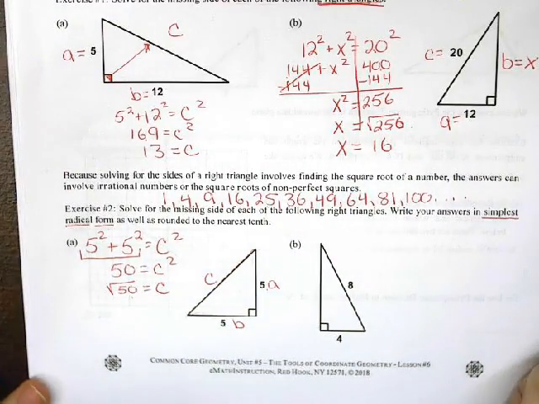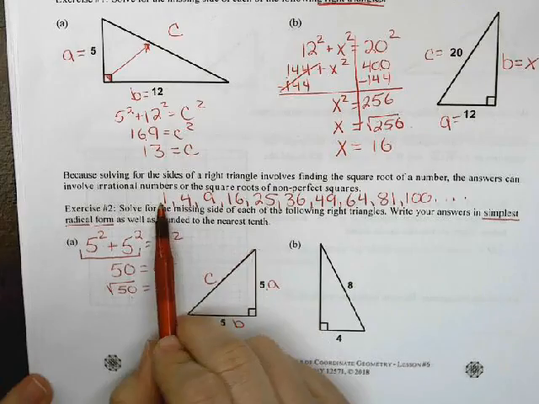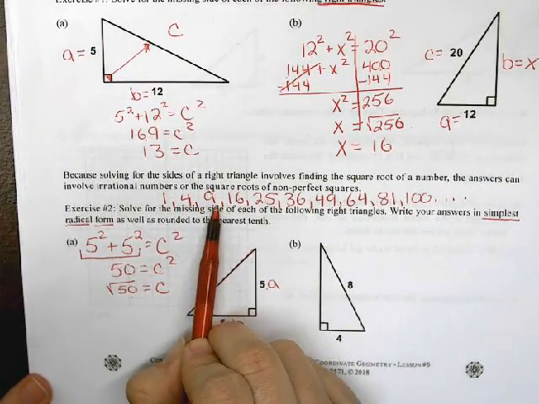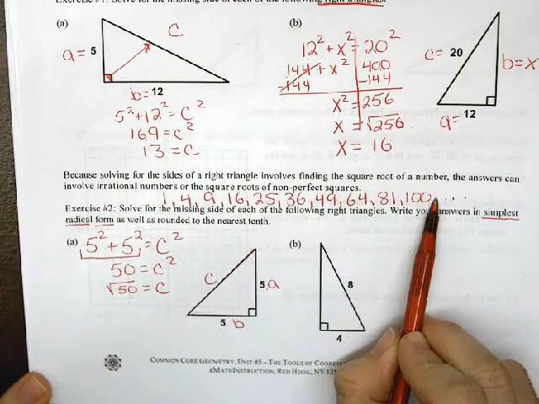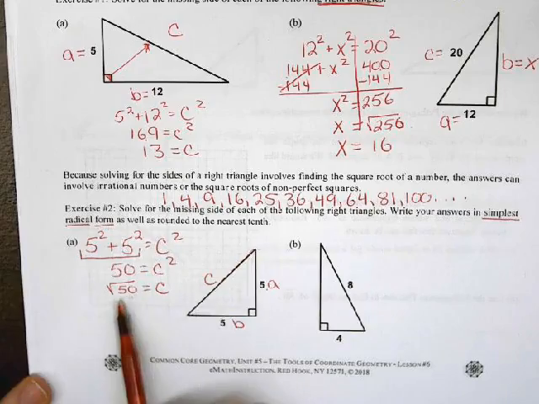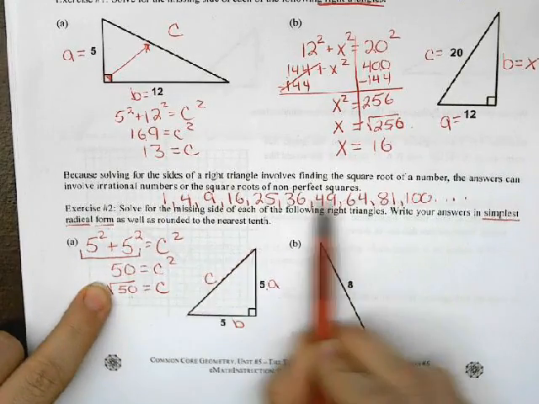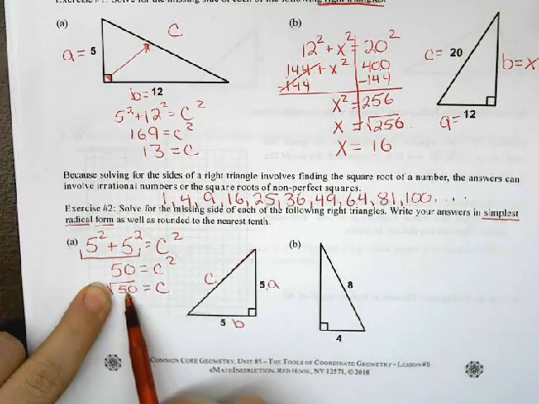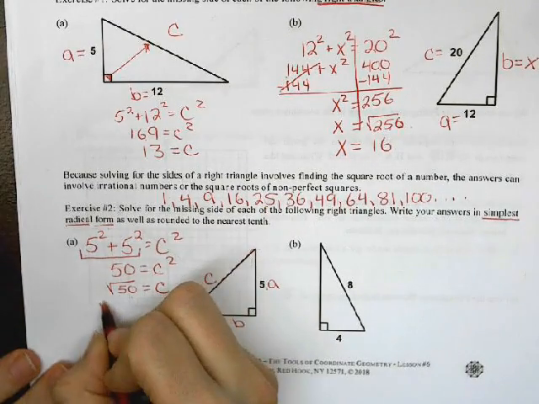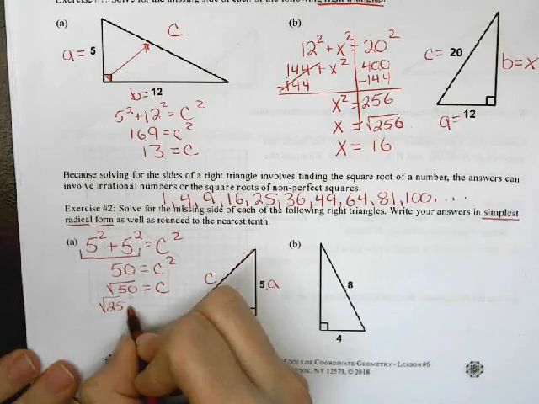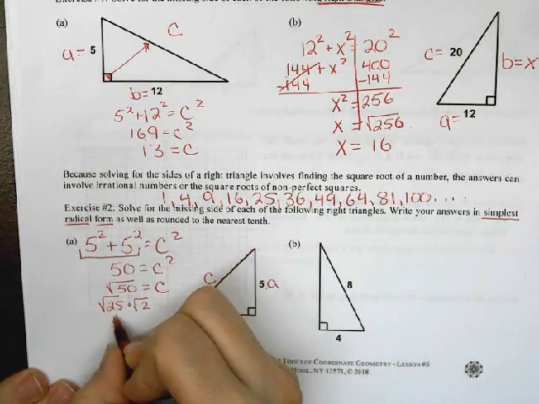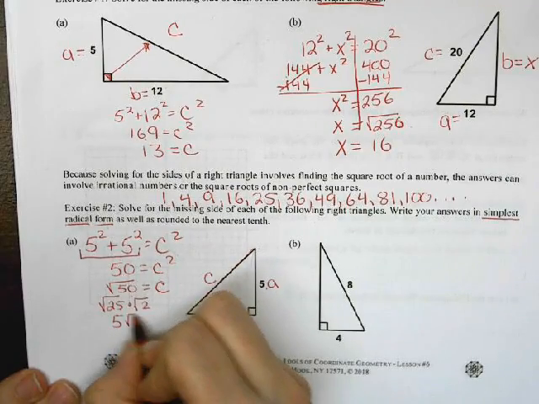So where am I getting these perfect squares from? Well, 1 squared is 1, 2 squared is 4, 3 squared is 9. So they're all the whole numbers from 1 to 10 that have been squared. What I need to figure out is which one of these will go into 50. Well, 25 does, and that would be 25 times 2. So the square root of 25 is 5, and then we just leave the radical 2.